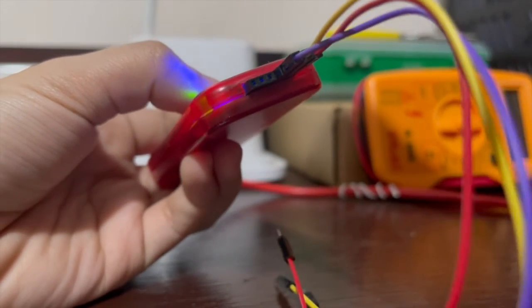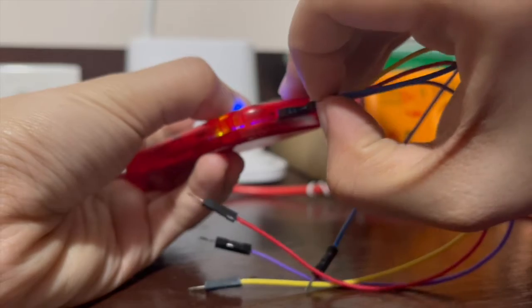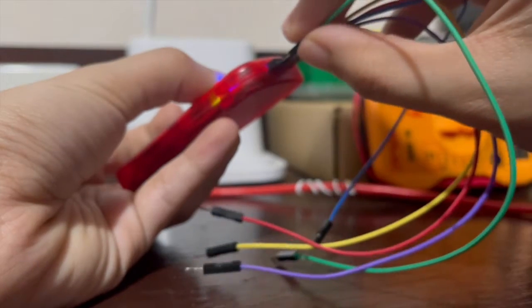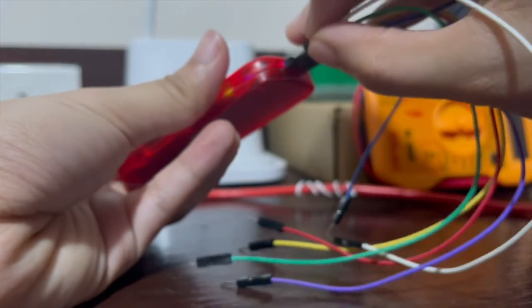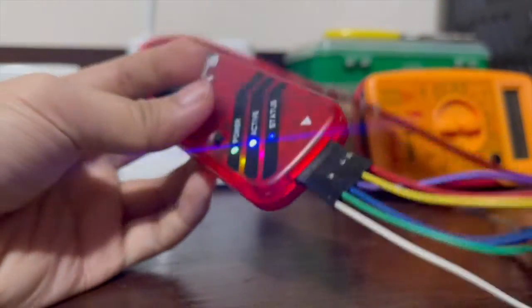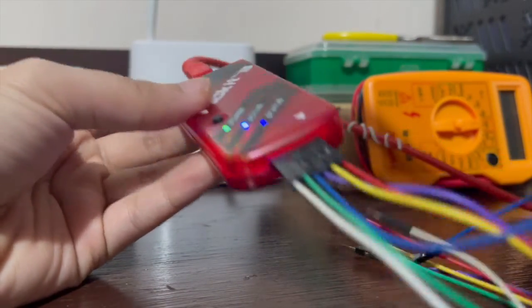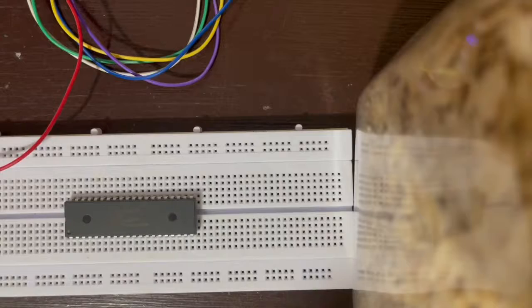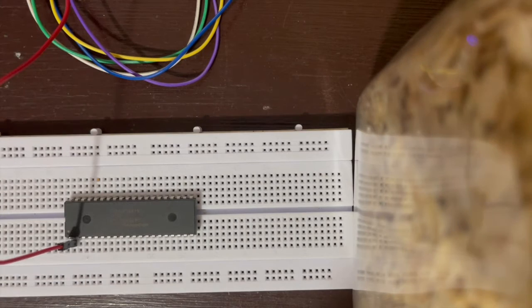And the fourth pin is the PGD or the ICSPDAT for the data. And the fifth pin is PGC, ICSPCLK for the clock. And the sixth is the PGM, LVP. So here's our PICkit, and now this should be connected to the circuit so we can program the IC. And now we should connect the PICkit pins to the IC so we can program the IC. So let's go.